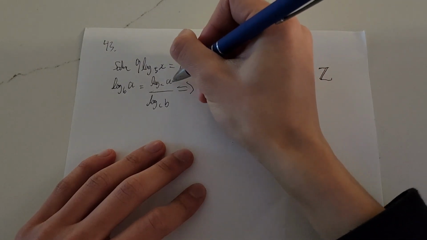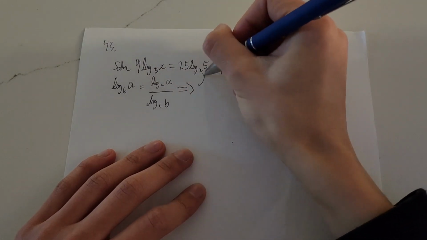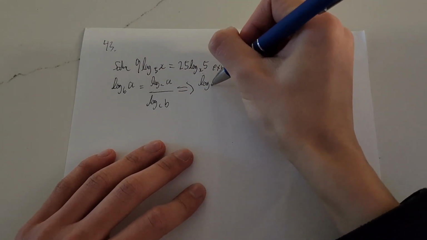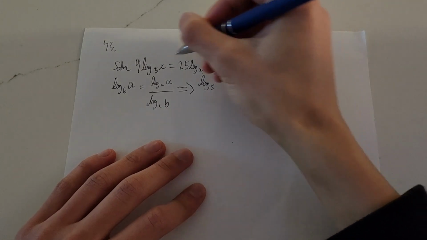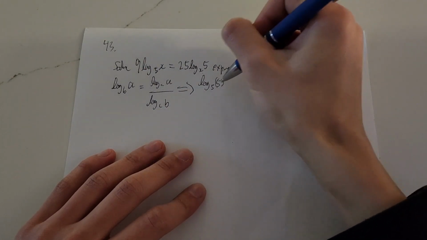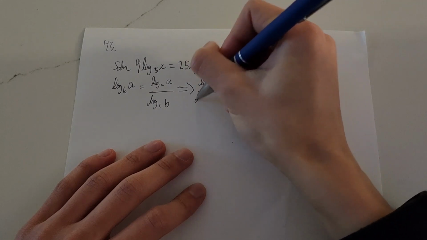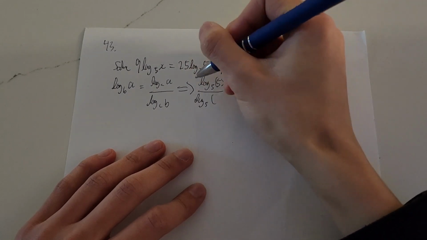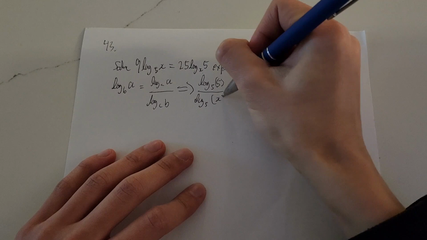So we can let it be log base 5 of a, and a in this case is 5, divided by log base 5 of b, and b in this case is x, right?